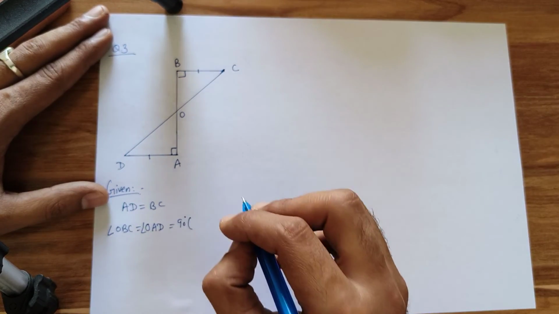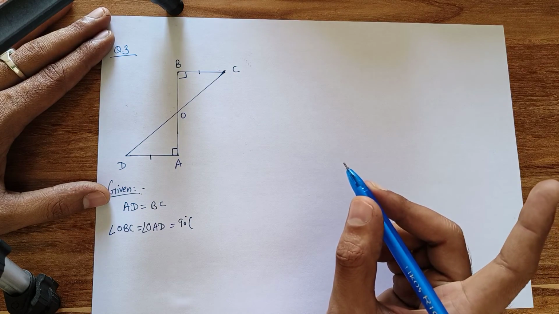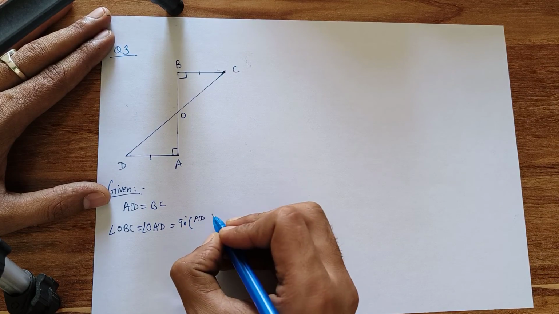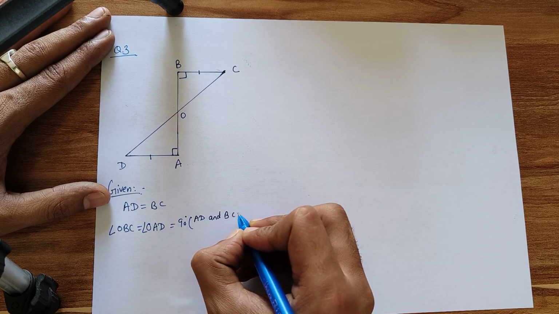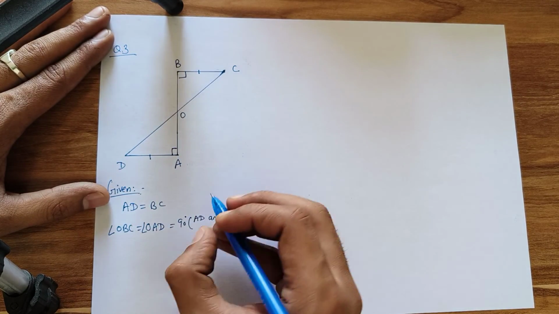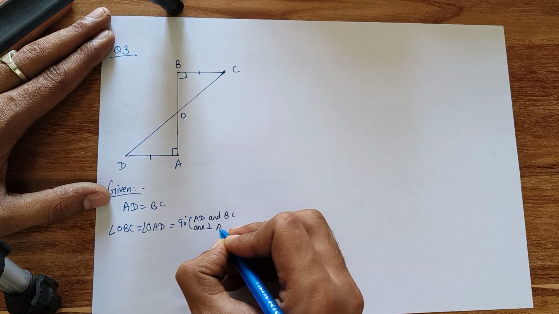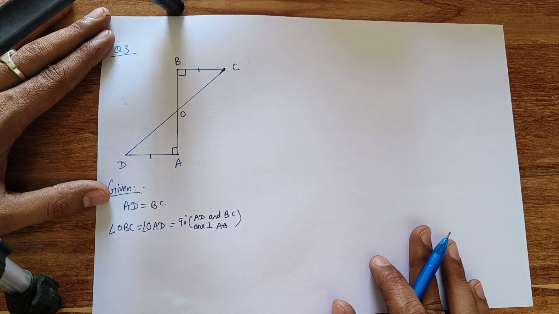Reason being, it is given in the question that AD and BC are perpendicular on line segment AB. So they will make an angle of 90 degrees with side AB.